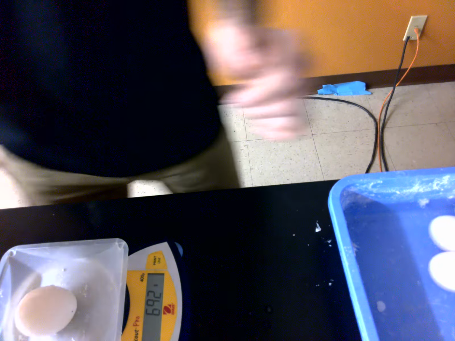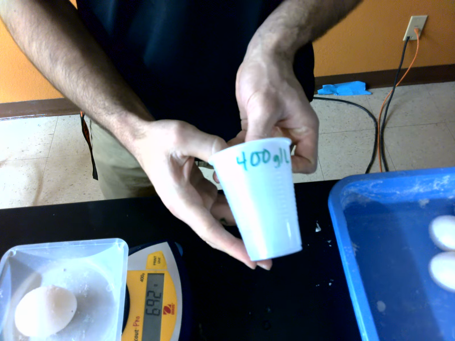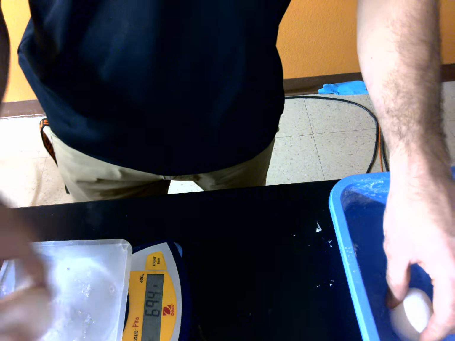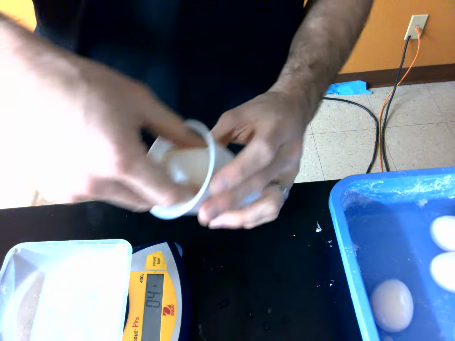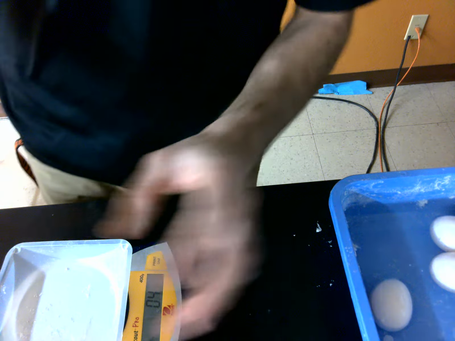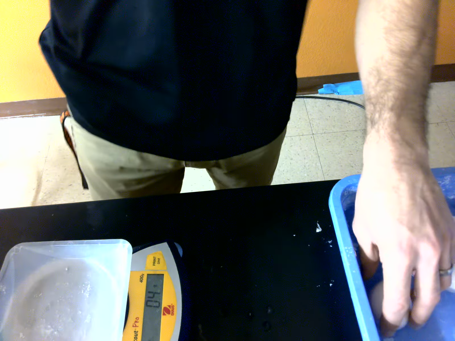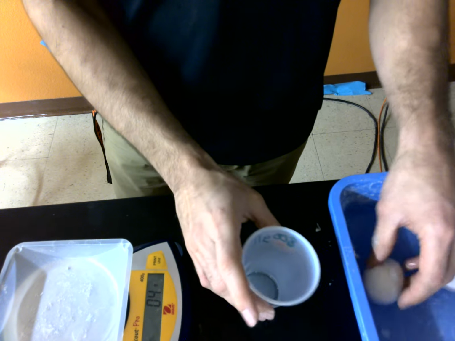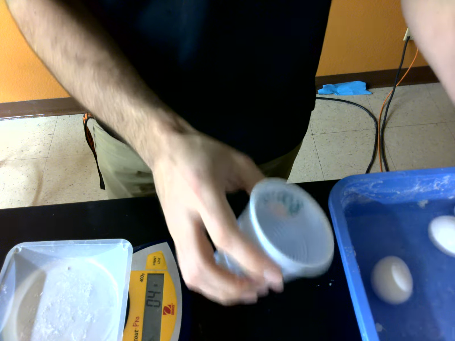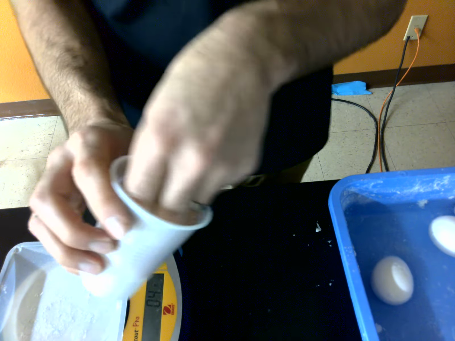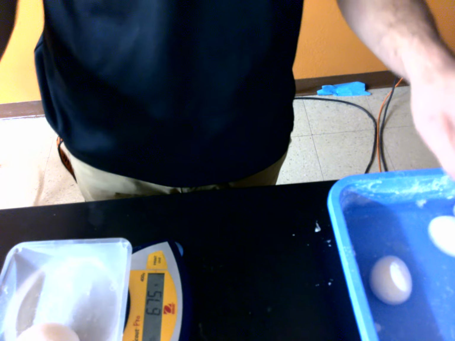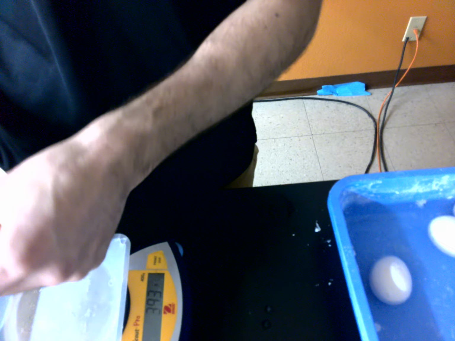And then we got our next cup. This is the 400 gram per liter solution. That one was egg 4. The 69.2 was in the 400 gram per liter. And then we have our last one. This is 800 grams per liter solution. So very, very sugary solution. I'm going to put that in there. That weighs 67.5 grams. Write that one down for egg number 5.